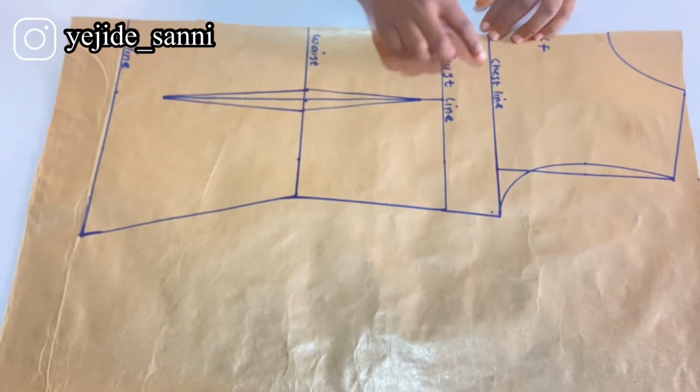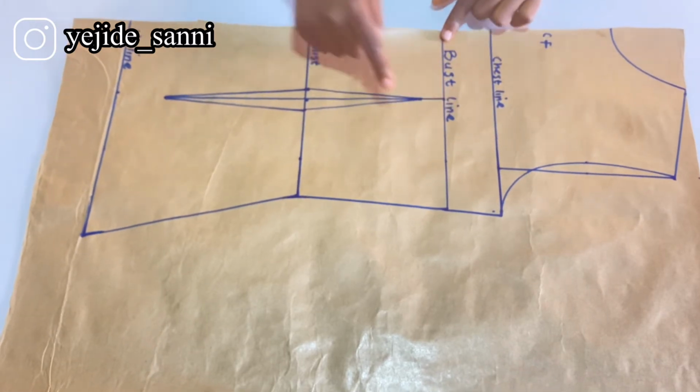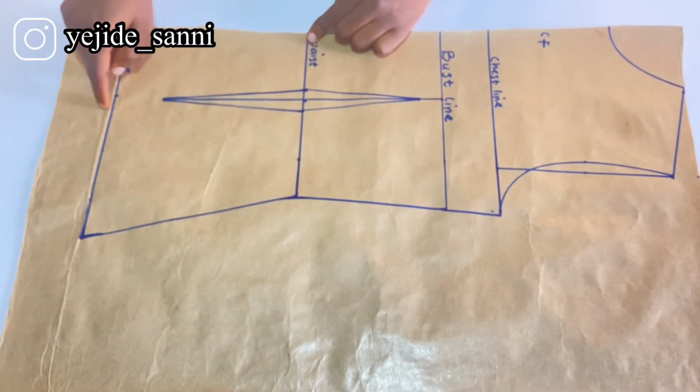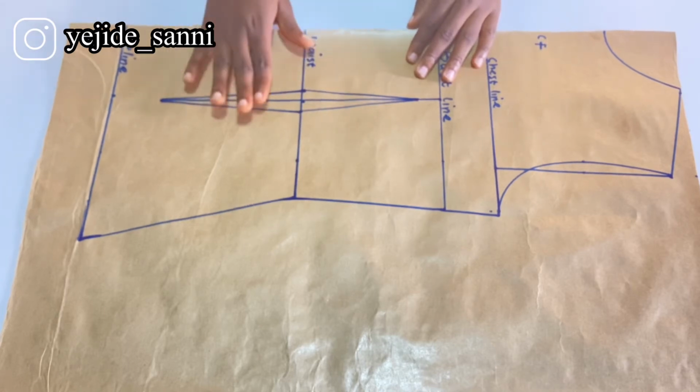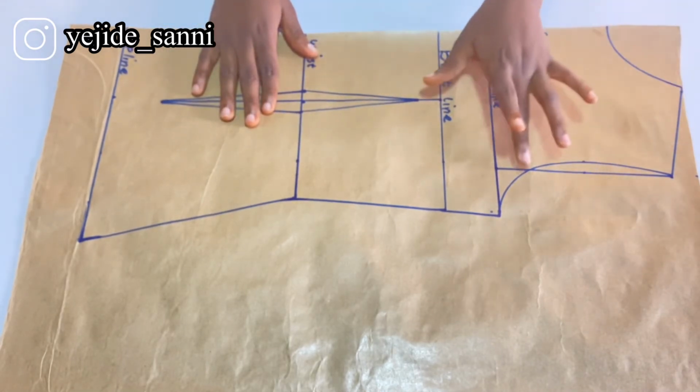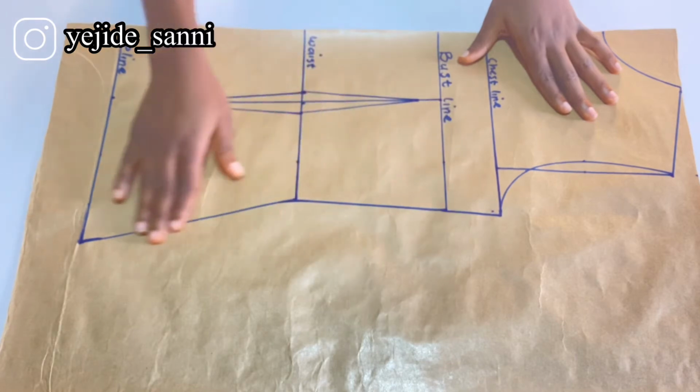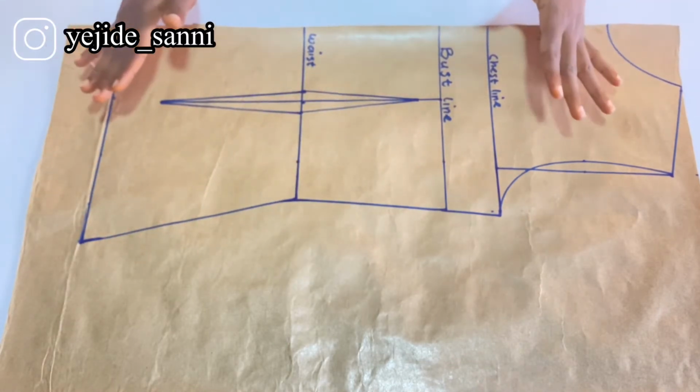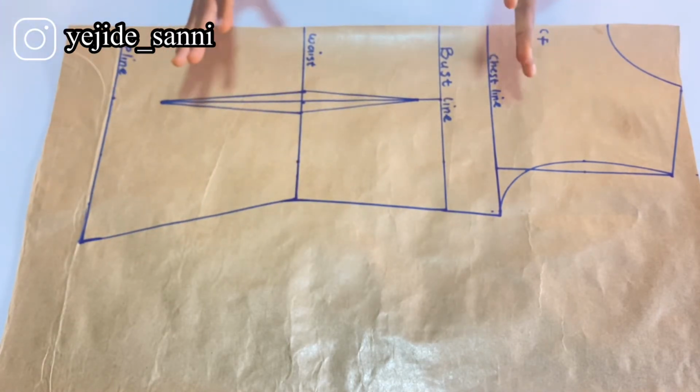So guys, this pattern paper is unfolded from center. This is the chest line, the bust line, the waistline, and also the hip line. Then the dart in the middle. Then the neck is 3 by 3 inches. Then the armhole, I've told you how to get your armhole measurement. So guys, I'm done with the front pattern.